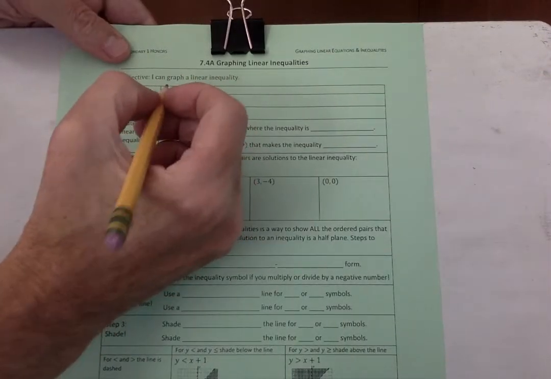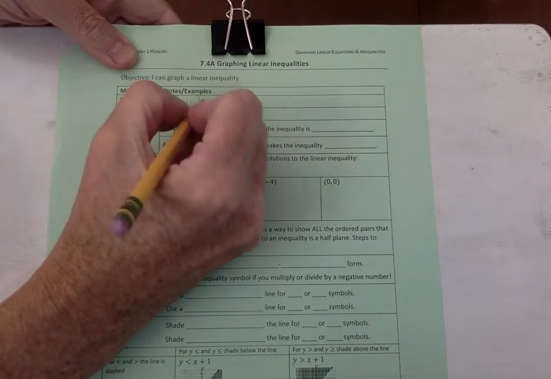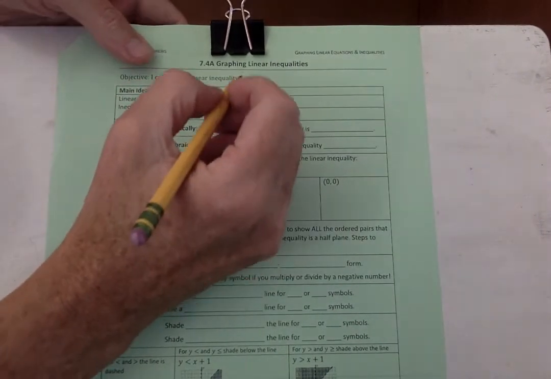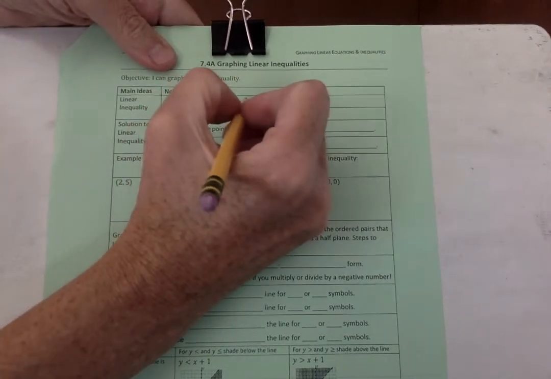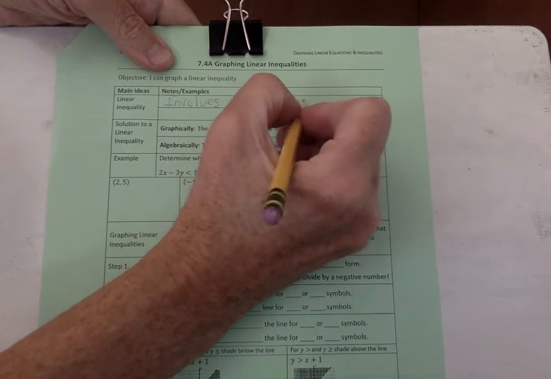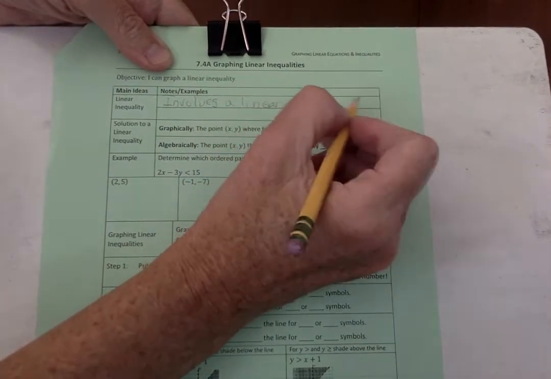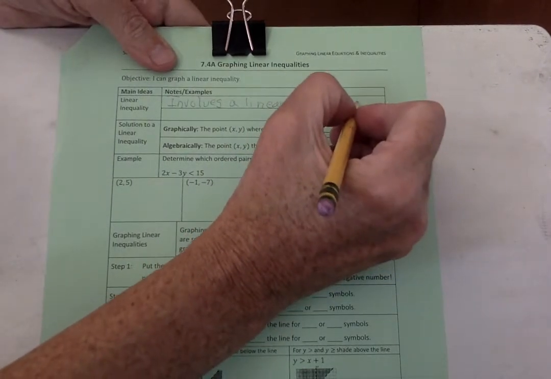The notes are going to be: a linear inequality involves a linear expression in two variables.